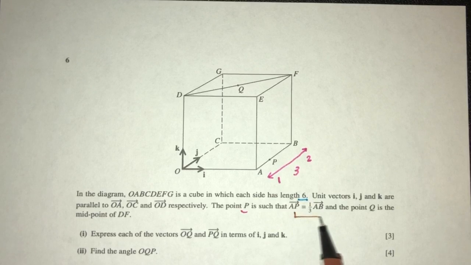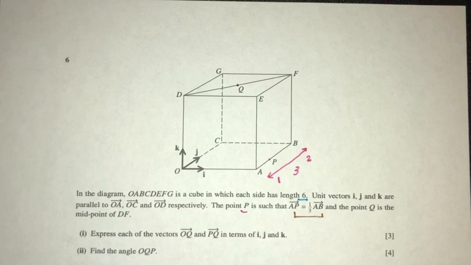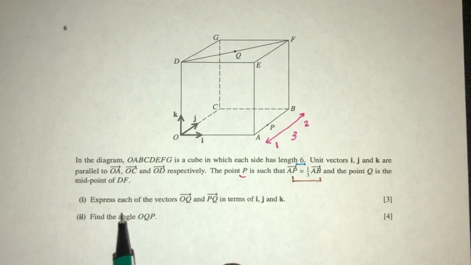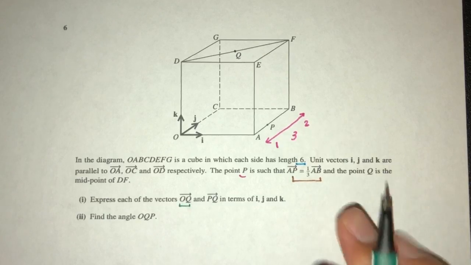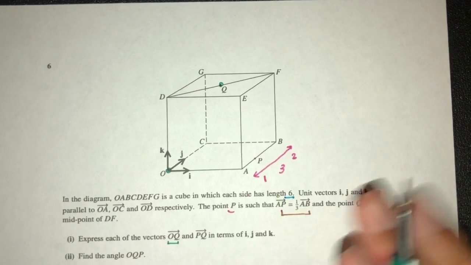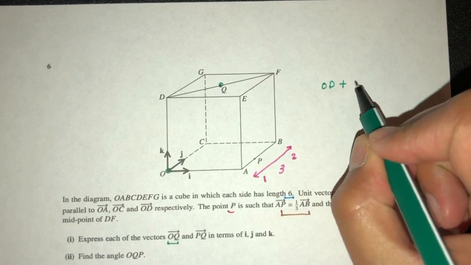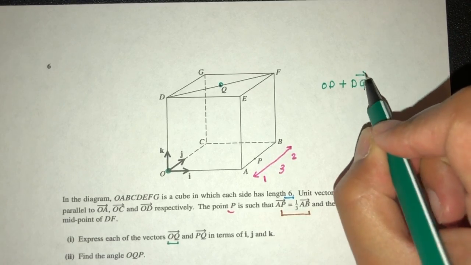According to the ratio given to you. Now the point Q is the midpoint of DF, it is exactly in the middle. Okay, great. Now part 1, we have to find each of the vectors. First one, OQ. How would you find OQ? From O moving to Q. So step by step, we first move from O, move to D, and D move into Q, right?